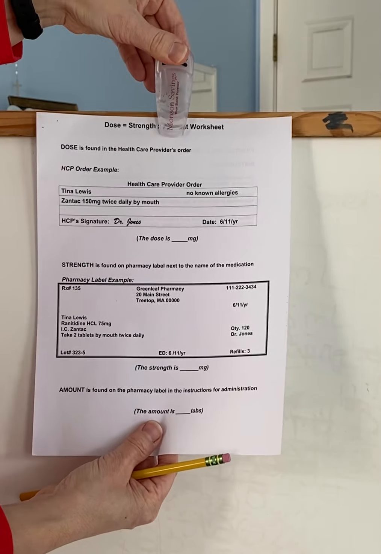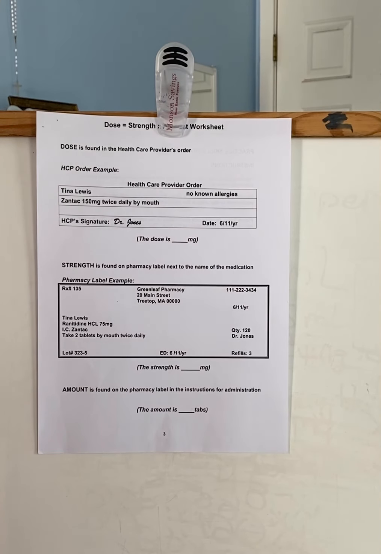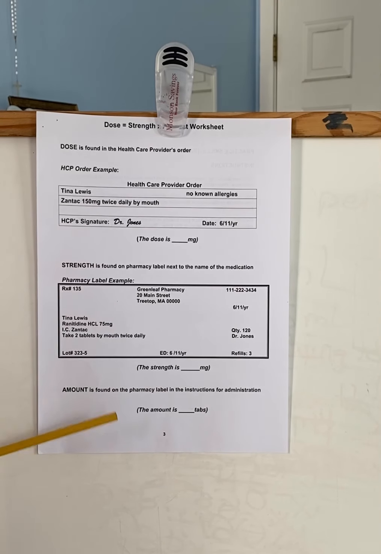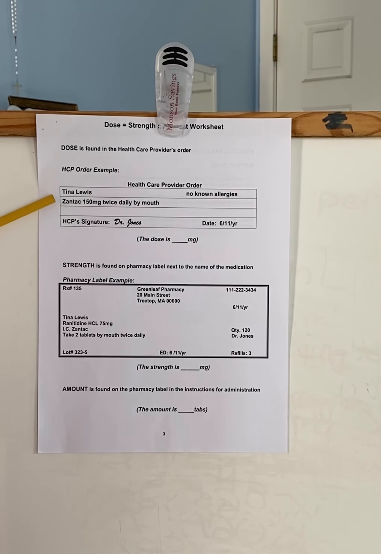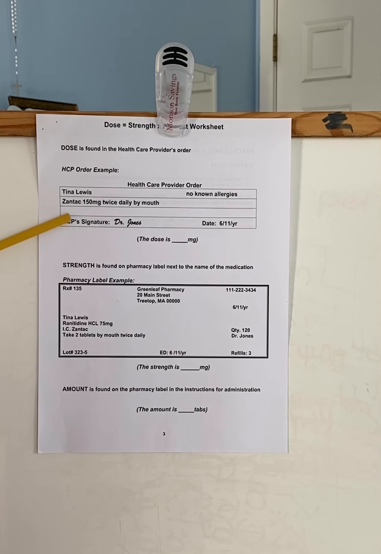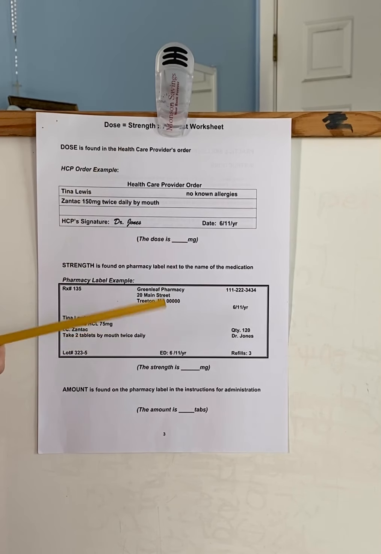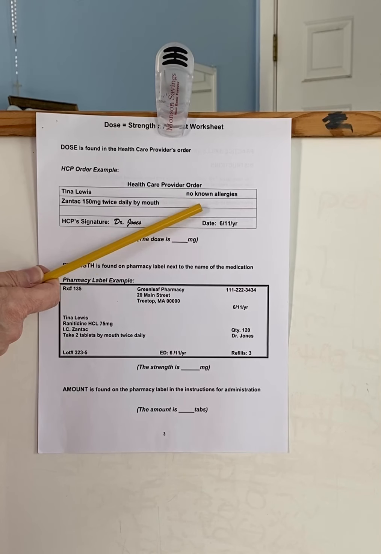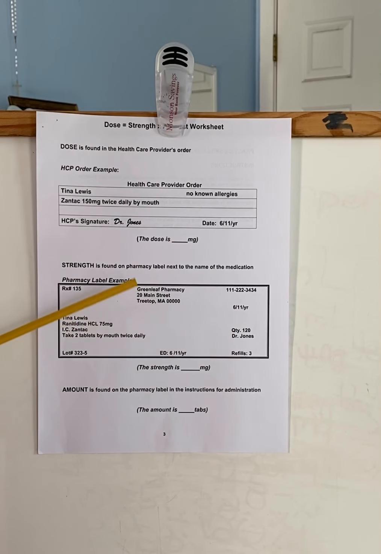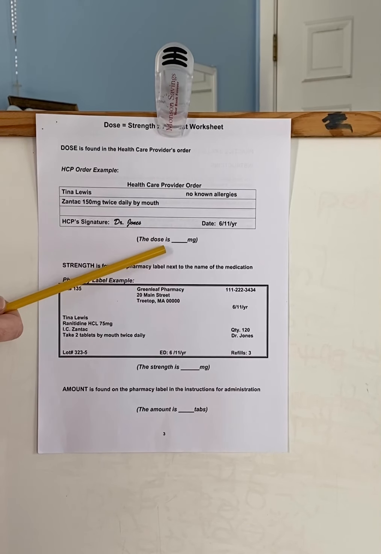Now, before we actually go and do that in the MAR, make sure that you know what a dose versus strength versus the amount is. This is just a little recap. So here's Tina. This is pretty much her script from the healthcare provider, Dr. Jones. He or she prescribed Zantac, 150 milligrams twice a day by mouth. It also says on this prescription that she has no known allergies, and it has the date 6/11/2019. Remember, we're going with that. So they want you to fill in, what's the dose?